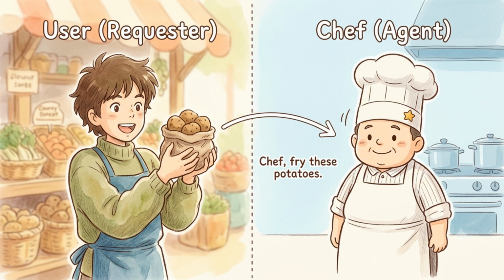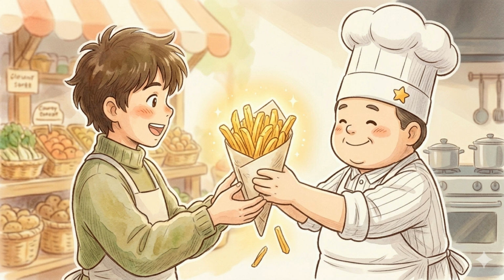Imagine you want to eat crispy fried potatoes, but you don't know the first thing about cooking. What do you do? You head to the market, buy some fresh, raw potatoes, come back home, and hand them over to your chef. You give a simple order. Chef, fry these potatoes. After some time, the chef walks out and serves you a perfect plate of golden fries.